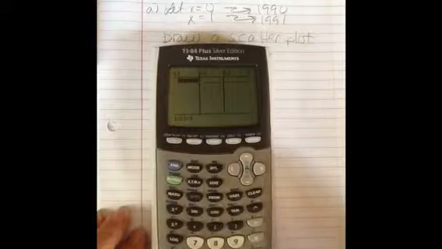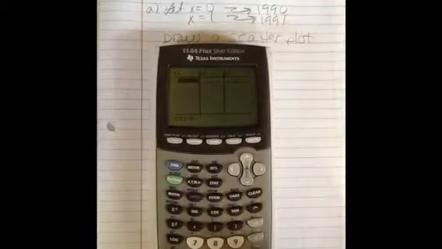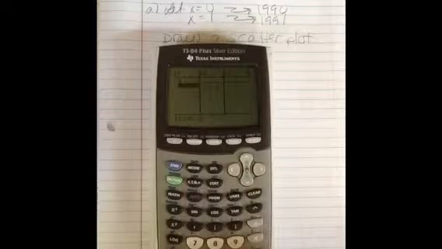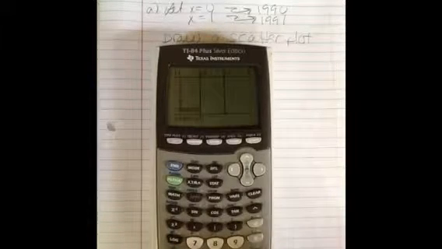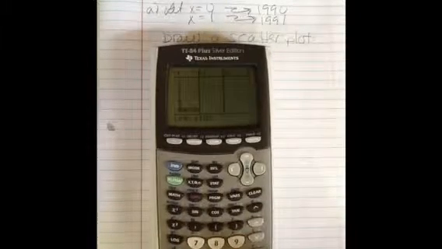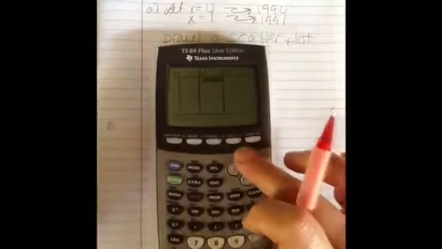And what I need to do is put in the data from lesson 30 or from number 33. And I'm going to put 1, 2, 3, 4, 5, 6, 7, 8, 9, 10, and 11. That represents 1991 to 2001.